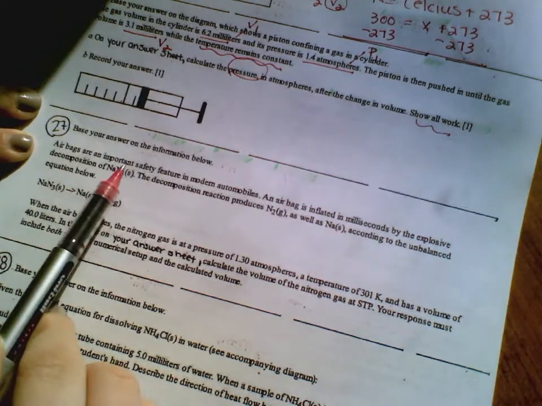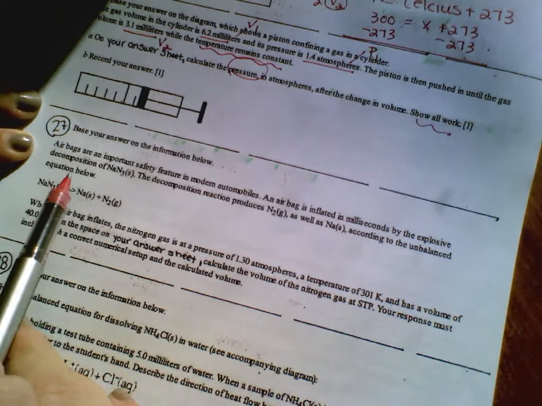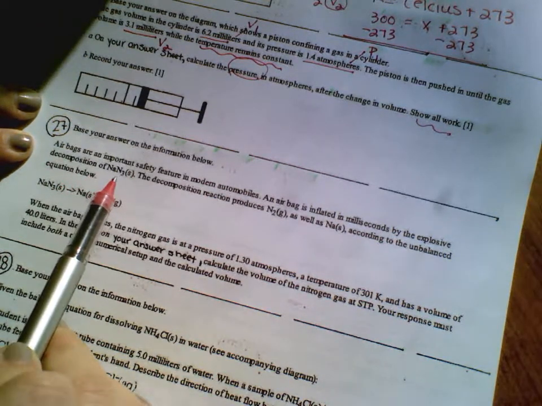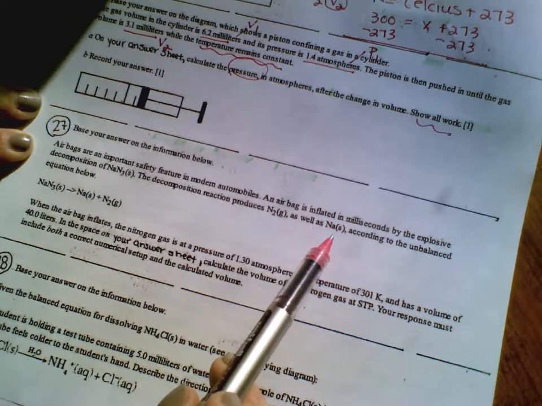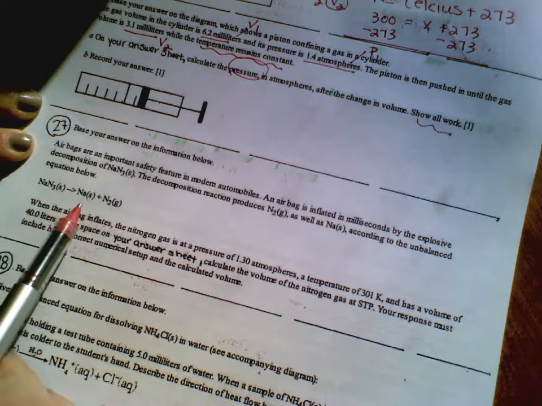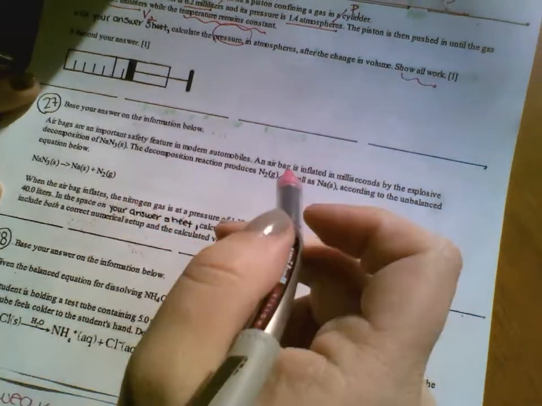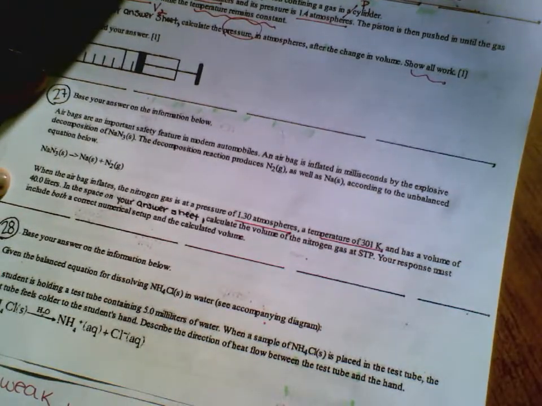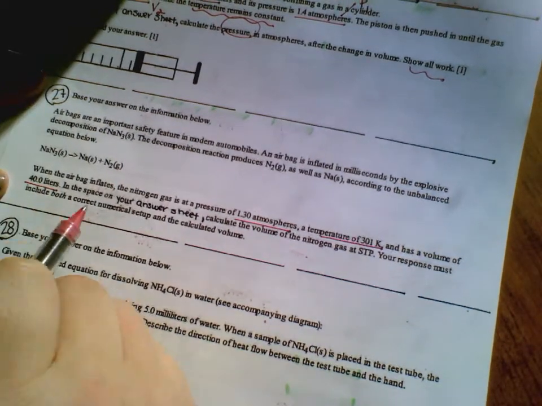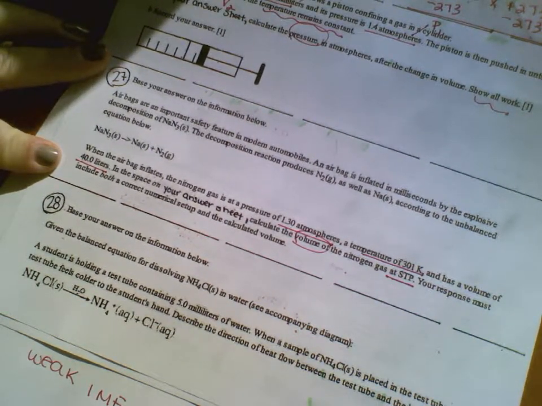Airbags are an important safety feature in modern automobiles. The airbag is inflated in milliseconds by an explosive decomposition of NaN3. The decomposition reaction produces N2 gas as well as Na solid according to the unbalanced equation below. When the airbag inflates, the nitrogen gas has a pressure of 1.3 atmospheres, a temperature of 301 K, and a volume of 40 liters. In the space in your answer sheet, calculate the volume of nitrogen gas at STP. Your response must include both numerical setup and the calculated volume.